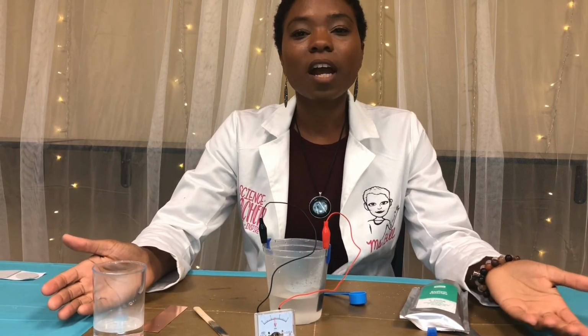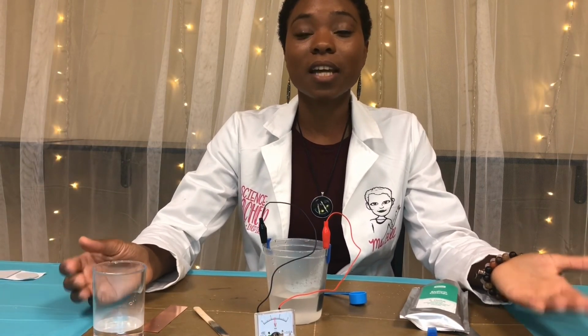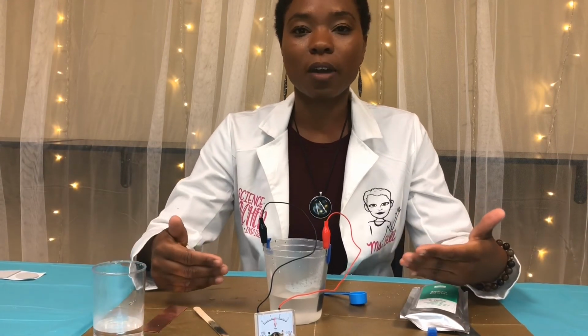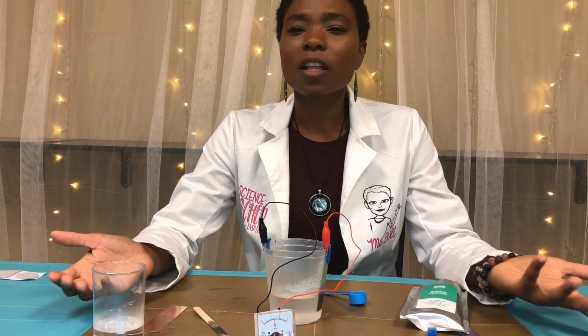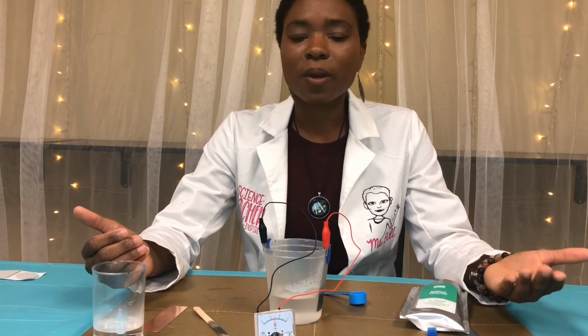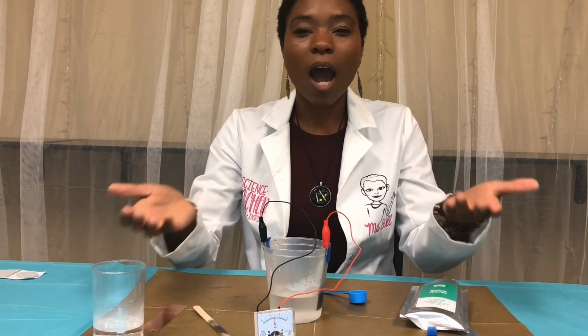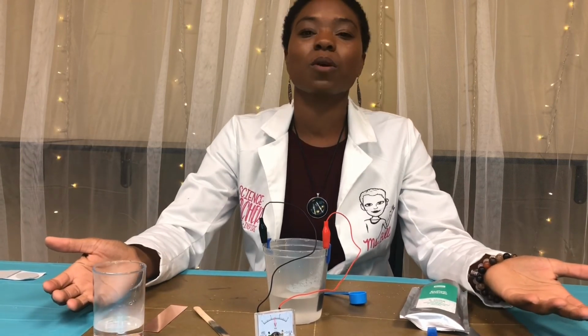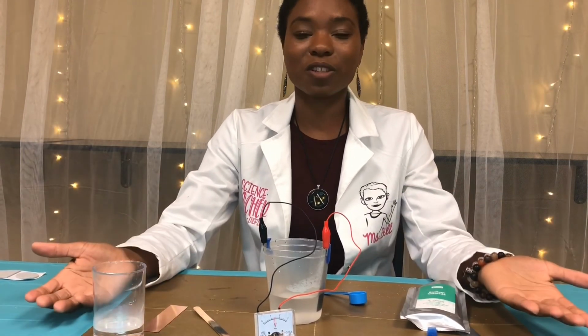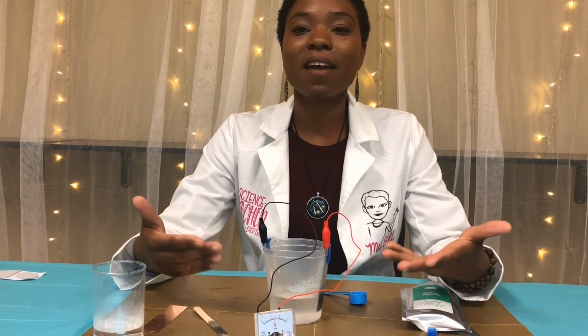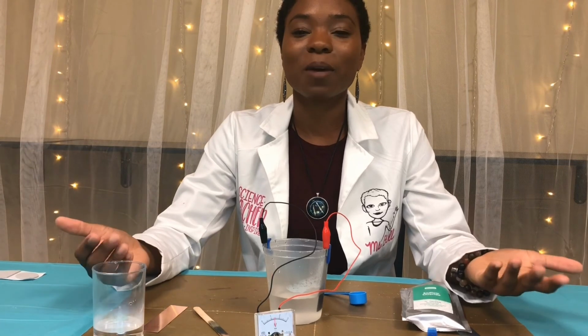Well, our voltmeter is telling us that there is definitely a chemical reaction taking place between the sodium chloride and the water. There were no bubbles, there was no heat being released, there was no color change. So how were we able to determine that there was a chemical reaction? Well, that's where electricity comes into play. Electricity gives us the evidence to know that a chemical reaction is taking place.